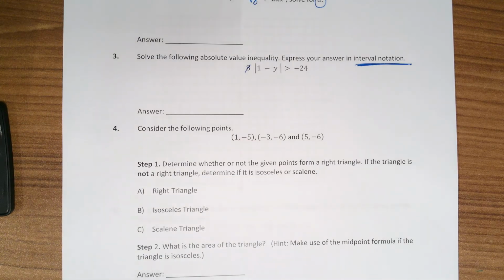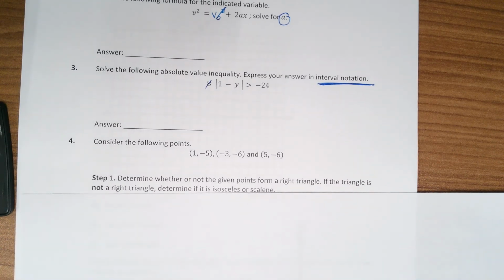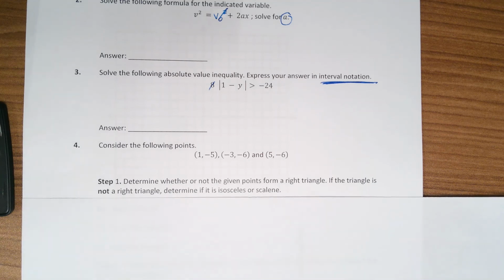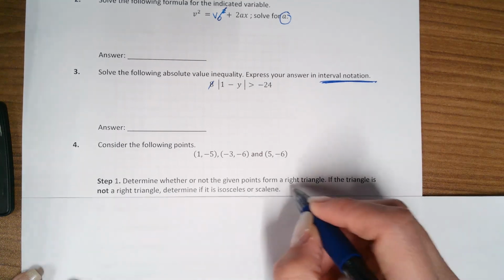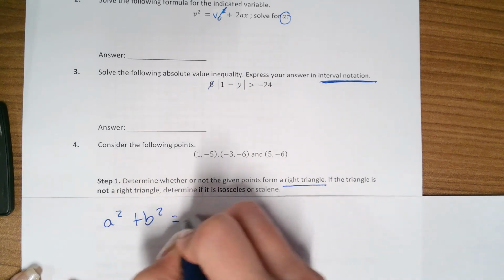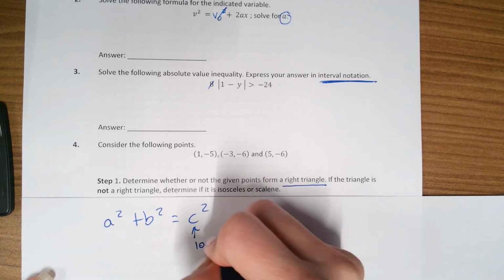All right, so number 4, it's a fun triangle problem. We're given these 3 coordinates, and it says determine whether or not the given points form a right triangle. If the triangle is not a right triangle, determine if it is isosceles or scalene. So we want to determine first if it's a right triangle. And so remember, if it's a right triangle, then a squared plus b squared equals c squared should hold true, where c is the longest side.